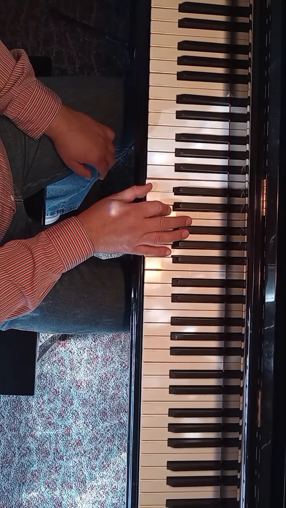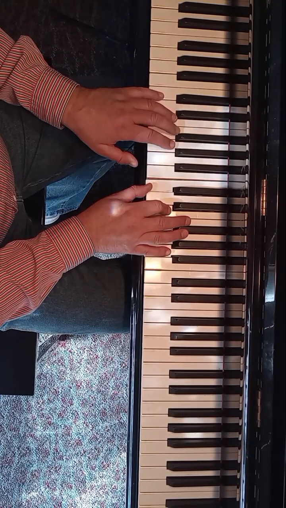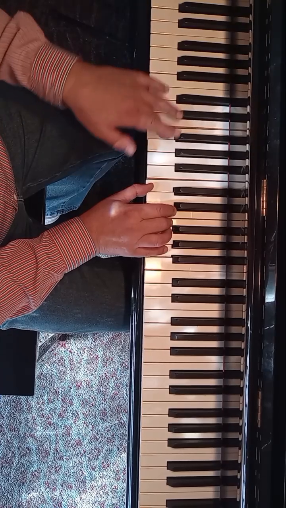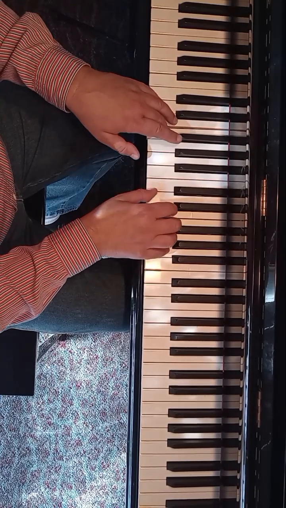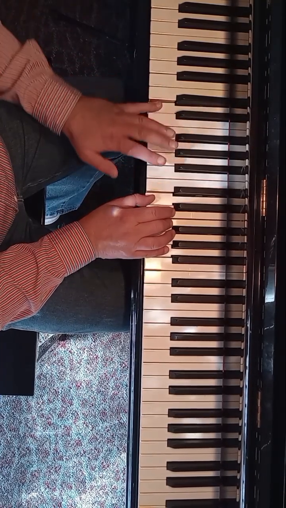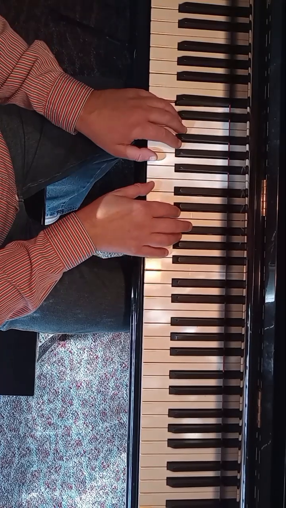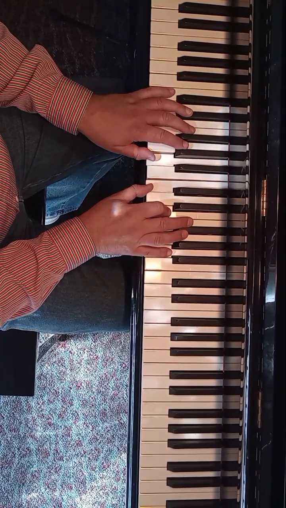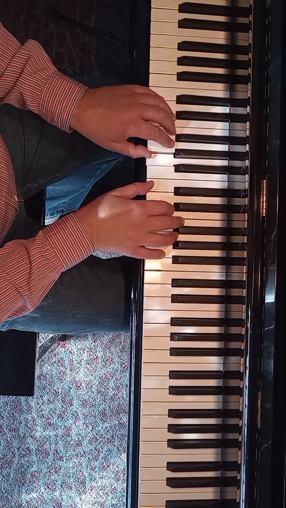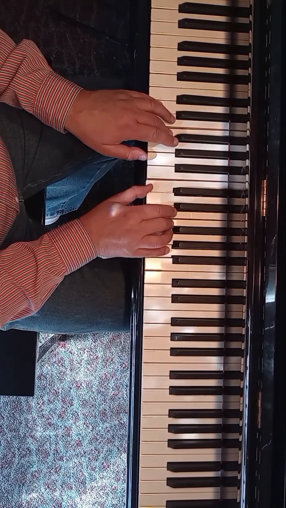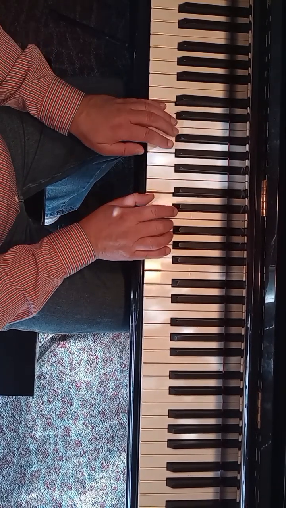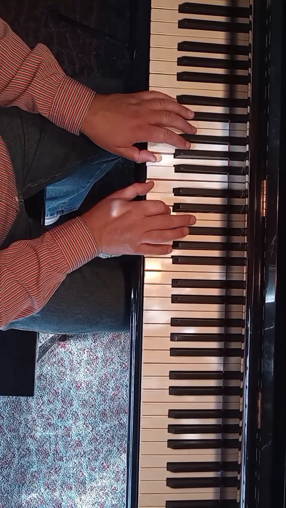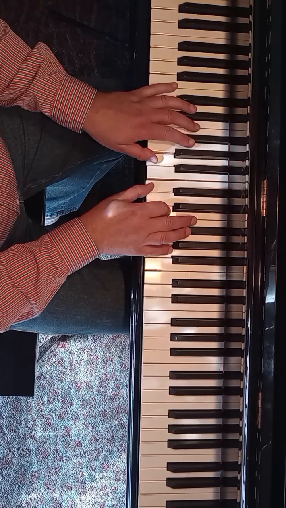Now, with the left hand joining, it'll be C, F, A with F for the F chord, D, F, A with D for the D minor chord, and C, E, A with A for the A minor chord. I'll play it again. It'll be C, F, A for the F chord, D, F, A for the D minor chord, and C, E, A for the A minor chord.